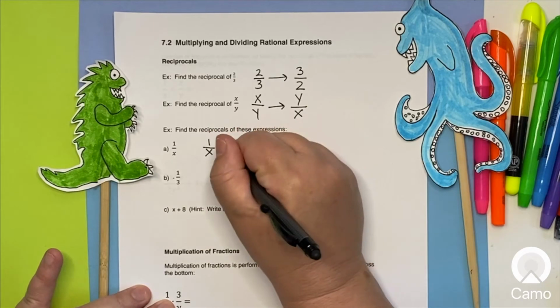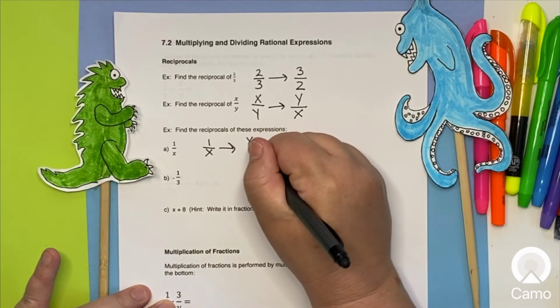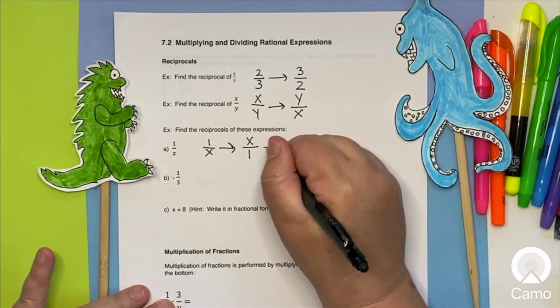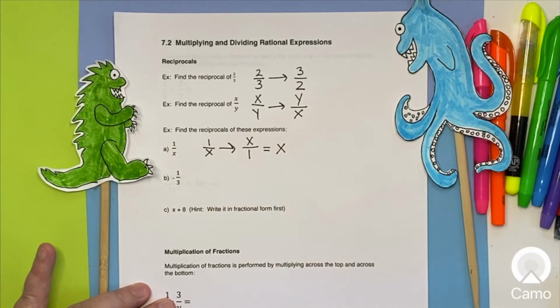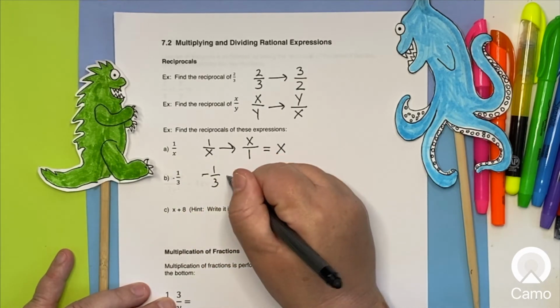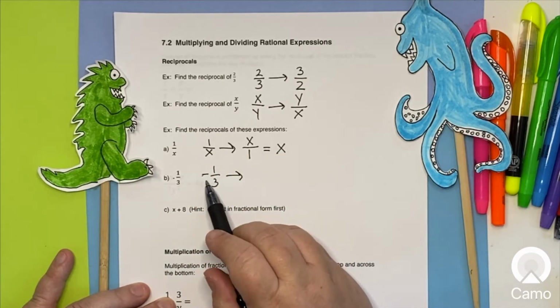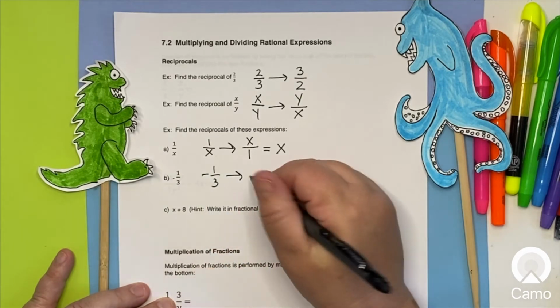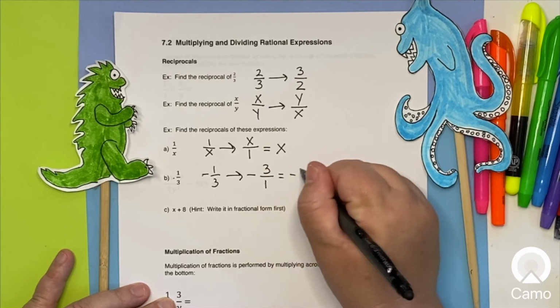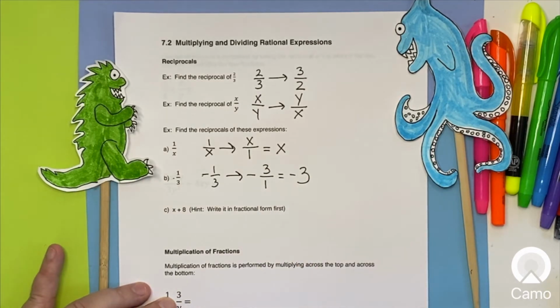1 over x, the reciprocal would be x over 1, which the interesting thing there is that you can also write that as simply x, which is kind of cool. Anything over 1 is just itself. And if I have -1/3, the negative doesn't get affected at all by the reciprocal. So I've got negative, and when we flip it upside down, 3/1, which is -3. So far, so good? Okay.